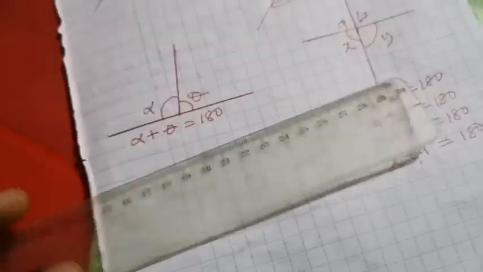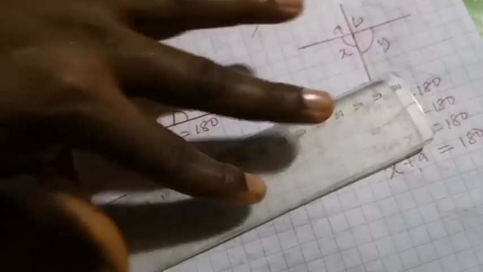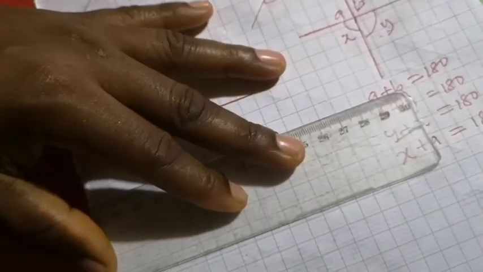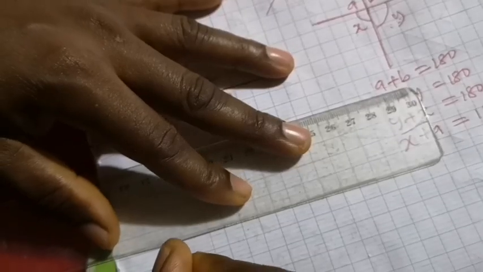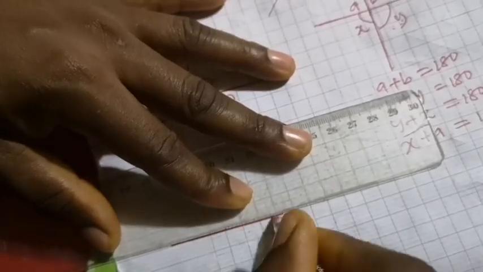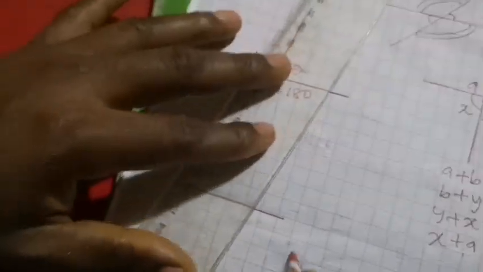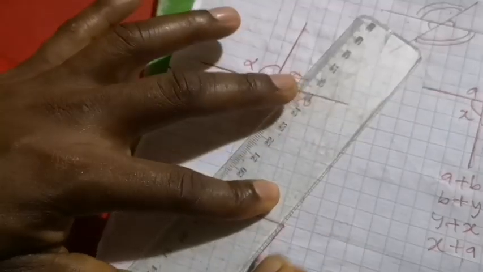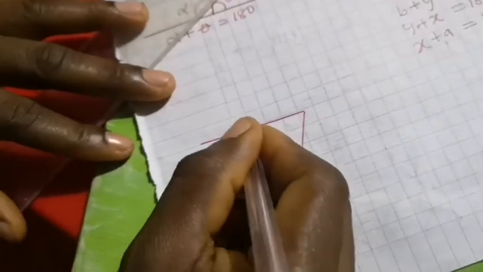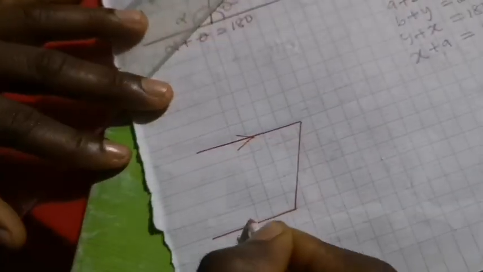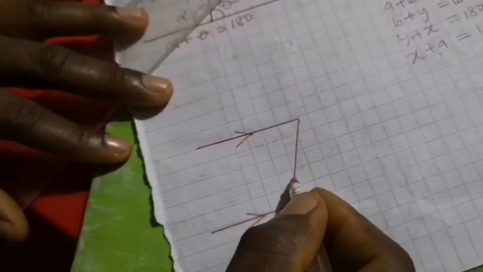Now we are going to go over to the last one we have here. This one is called interior opposite angles. We normally use this kind of shape to notice it. Something like this. And these two arms must be parallel to each other, and this is now the transversal line.